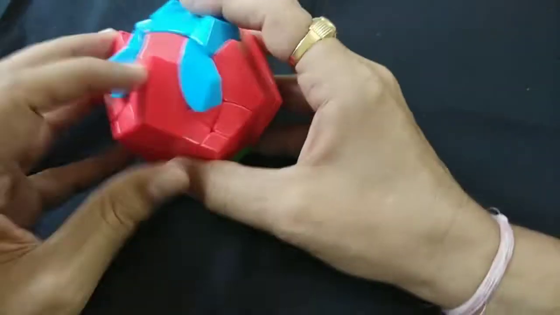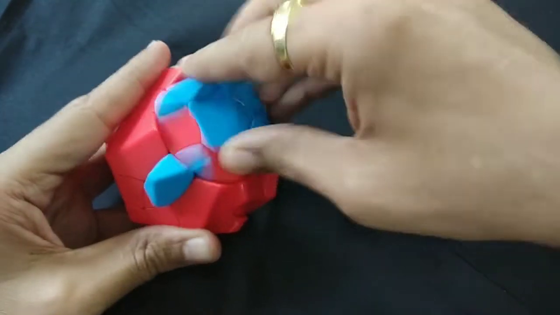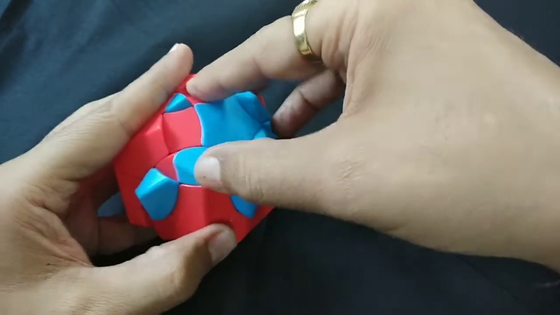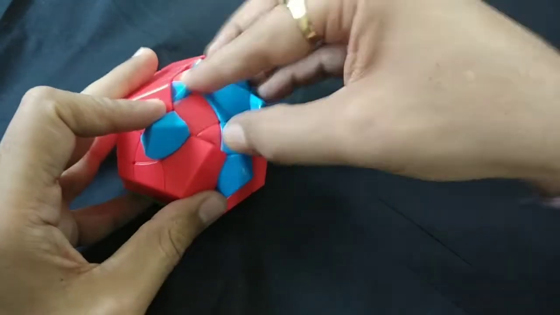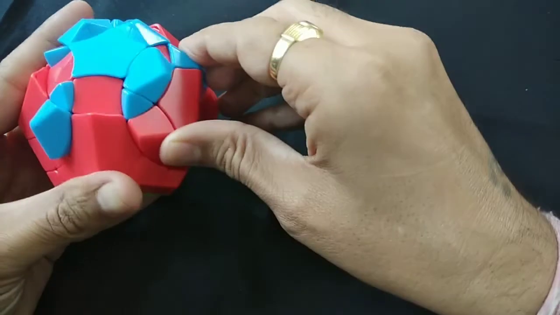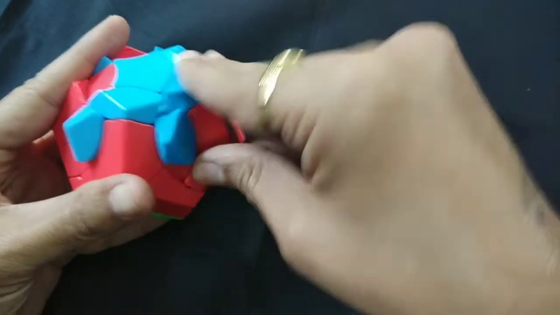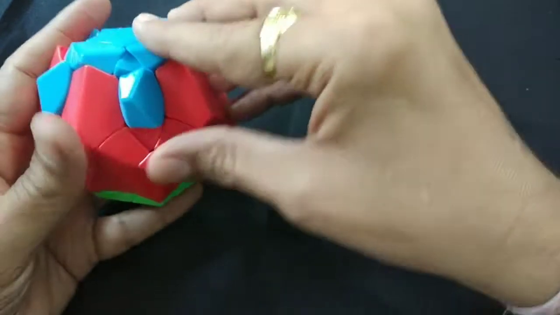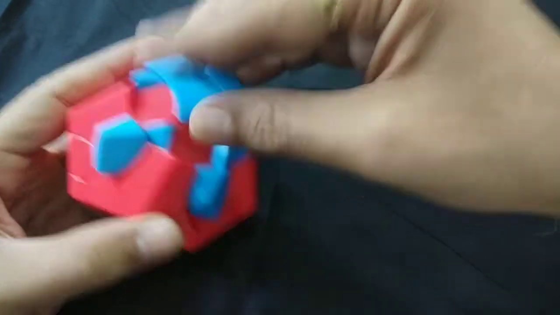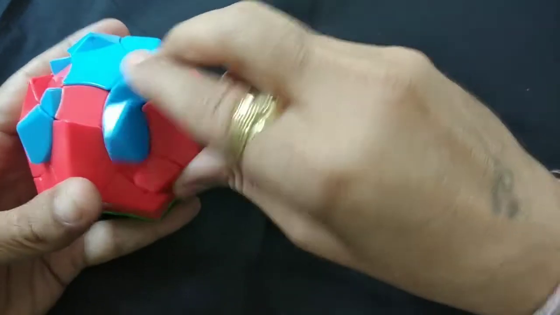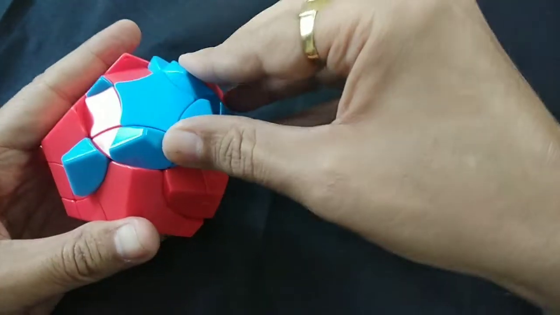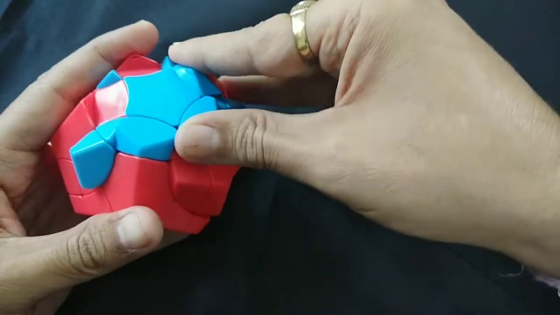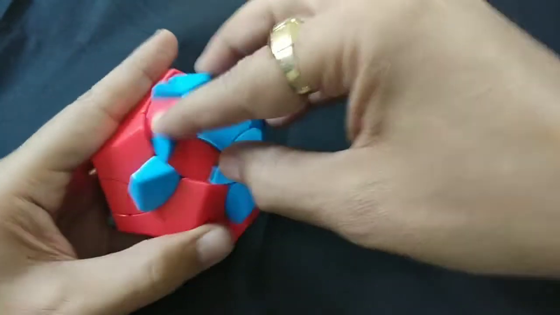Now we have to fix this. First we'll fix the corner. So R U R' U' R U R' U' R U R' U' R U R' U'.